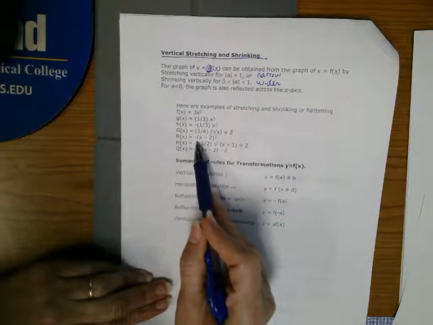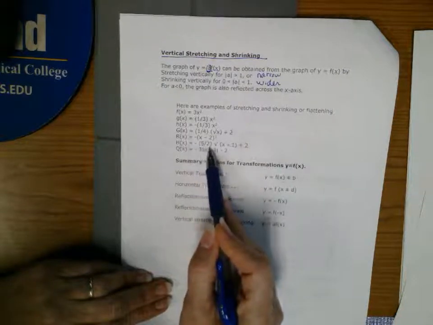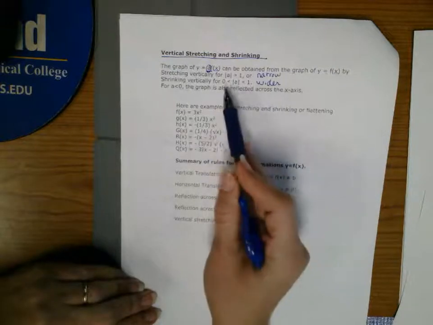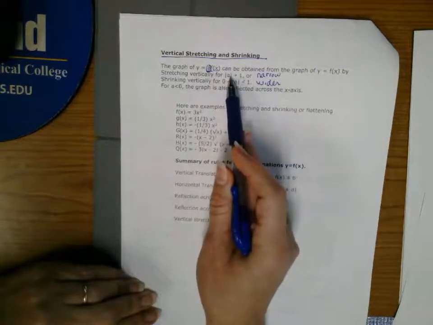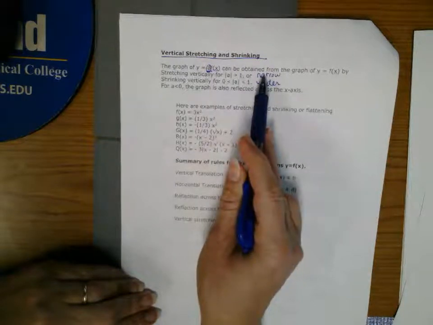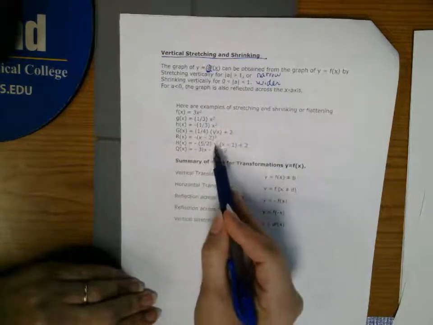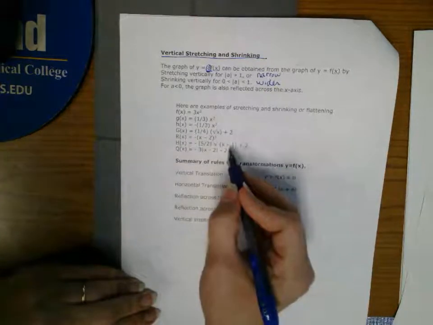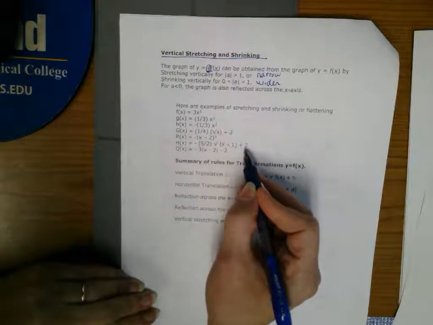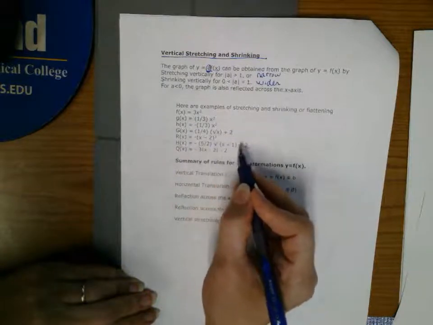The negative flips it upside down. Oh, 5 over 2, that's tricky. It's 5 over 2, even though it's a fraction, it is greater than 1, right? 5 over 2 would be 2.5, so that's actually more narrow. And then it's a square root function. This has got everything. It moves it to the right by 1 and vertically by 2. So a little bit of all of the rules there.